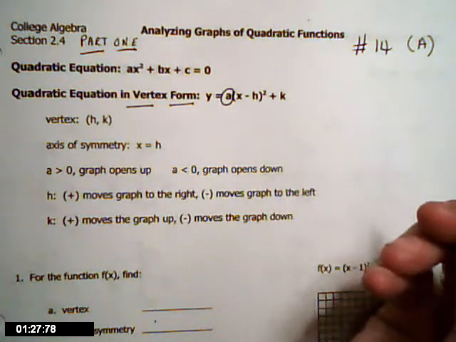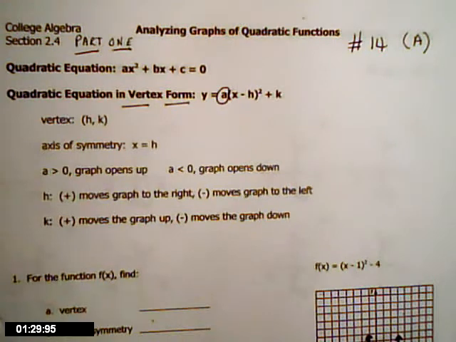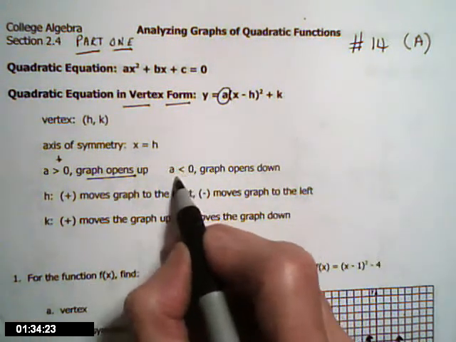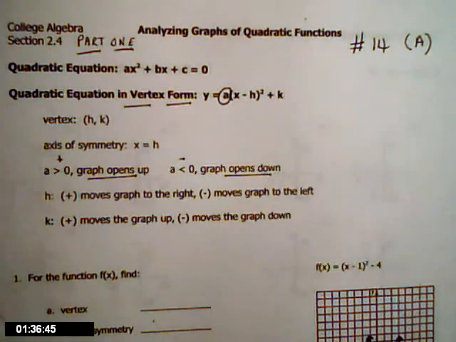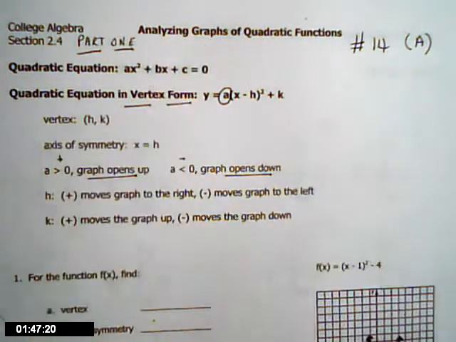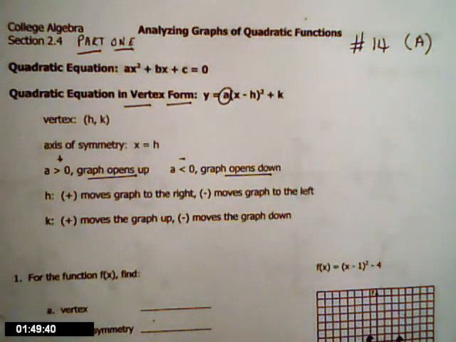Now, what I want you to know is that this a, first of all, is going to tell us if the graph opens up or down. If a is positive, the graph opens up. If a is negative, the graph opens down. You're also going to see that as a becomes something other than 1, the graph will either open wider or shrink and get tighter, and that's really not going to affect us that much, I promise.